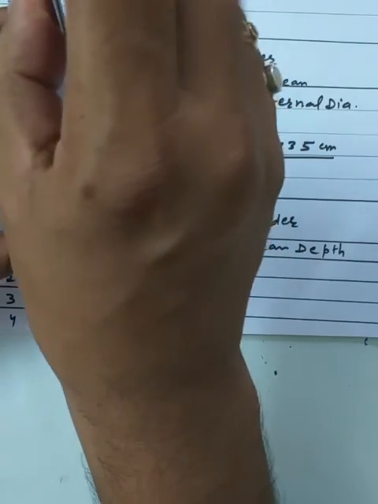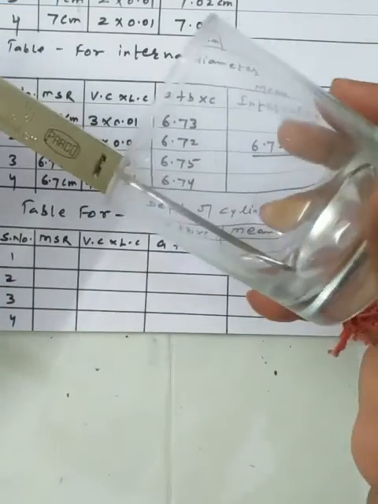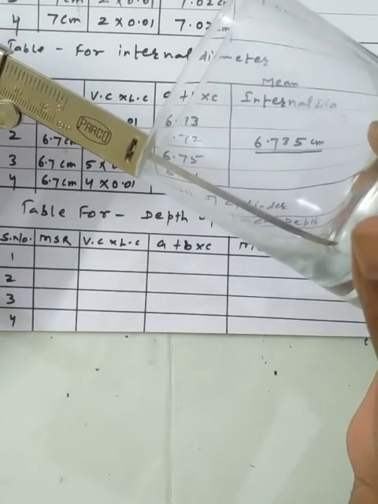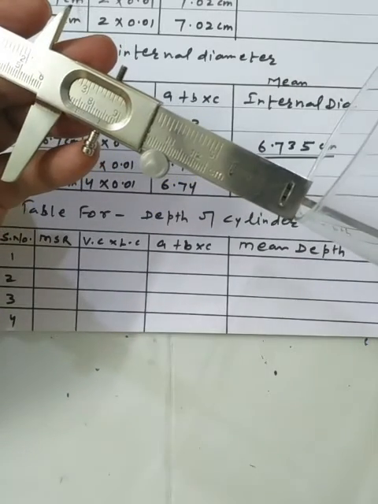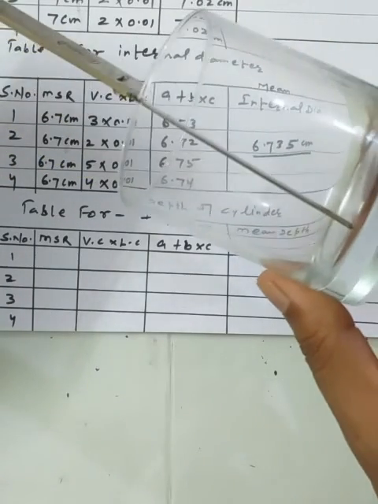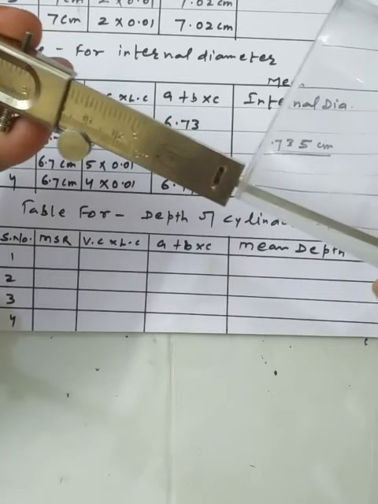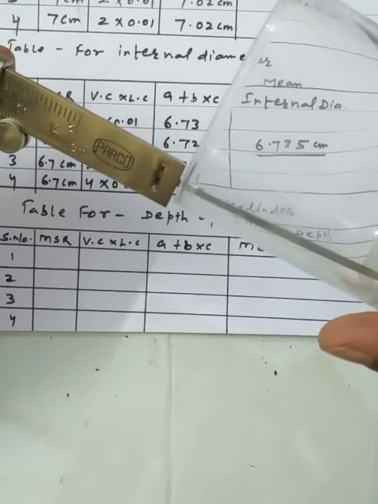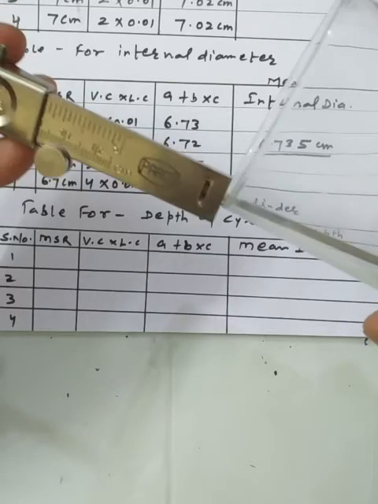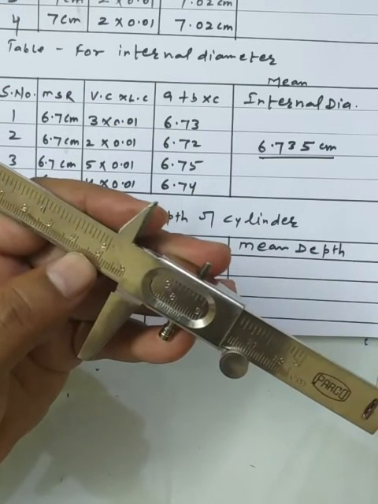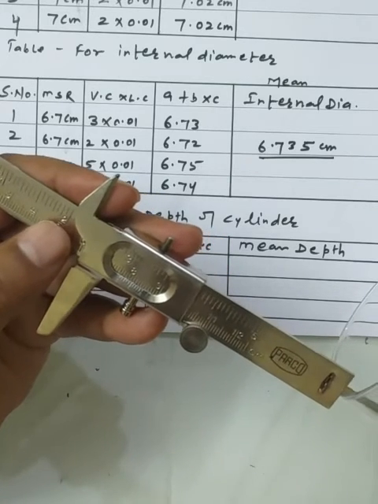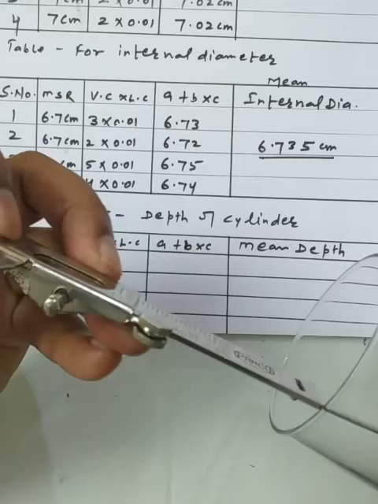Now the strip is completely inside the glass. At this time I have to take the reading of the main scale. In this way we can assess the depth of the glass at different places. The strip touches the ground inside the glass, which gives the assessment of the depth. Here I can see it comes to near about 7.5.